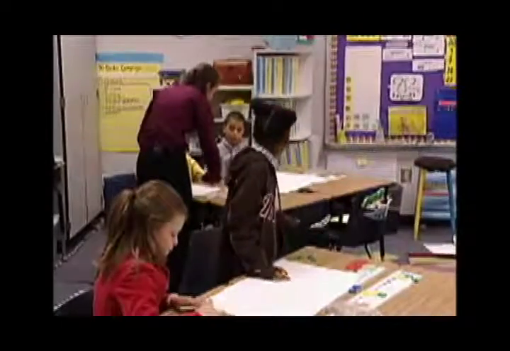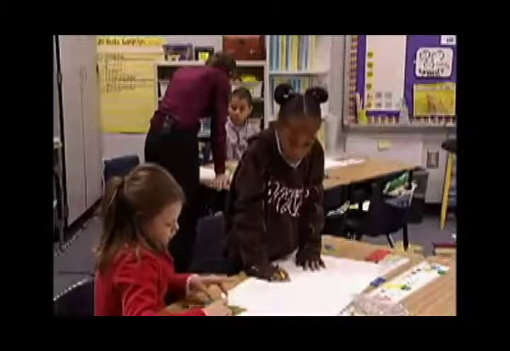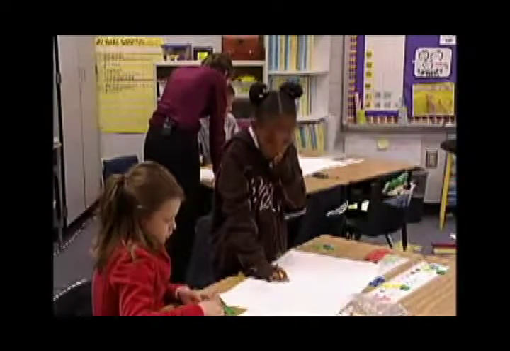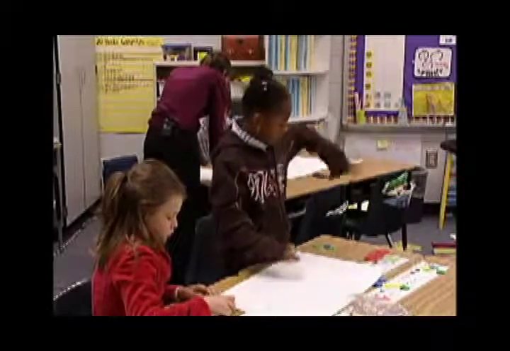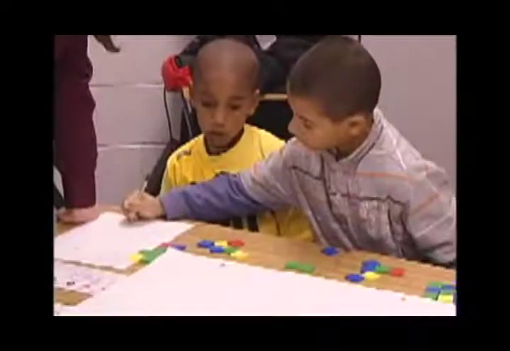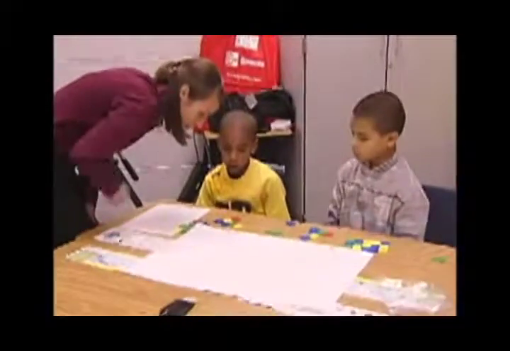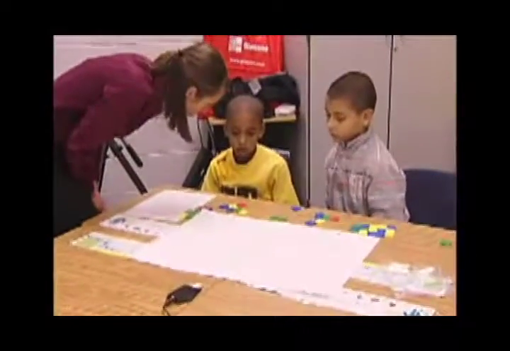How's it going over here, guys? What are we finding? Can you explain one that you found to me, Javion? I found 2 times 5 equals. Tell me about this. How many rows do you have? 2. Ooh, what goes first? What are our rows? Do you remember which way our rows go?